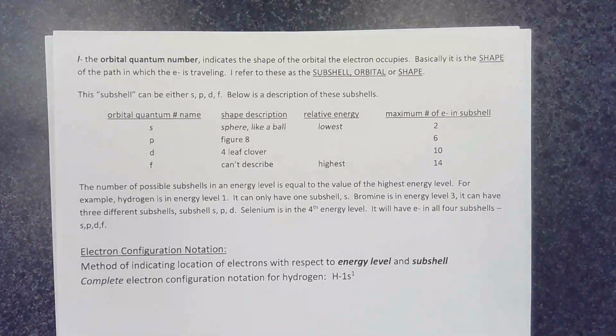The confusing part is probably that sometimes I'll call it subshell, sometimes I'll call it shape, sometimes I'll call it orbital. They all mean the same thing. Orbital, shape, and subshell all mean the same thing. And there are 4 different shapes or paths or orbitals that can exist. Who are they? It's written right in front of you. S, P, D, and F. Those are the 4 shapes or 4 paths.